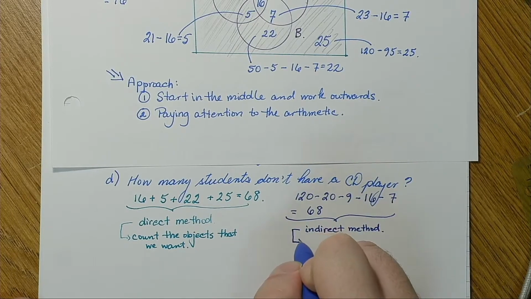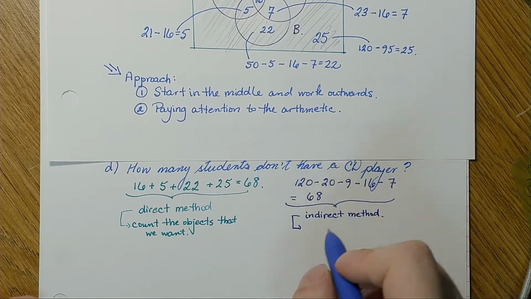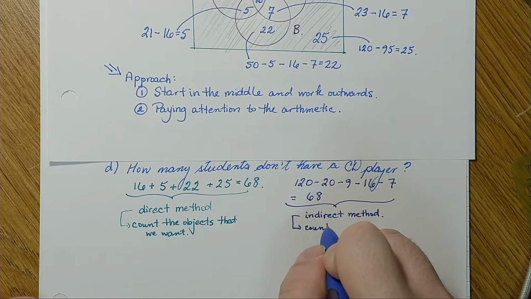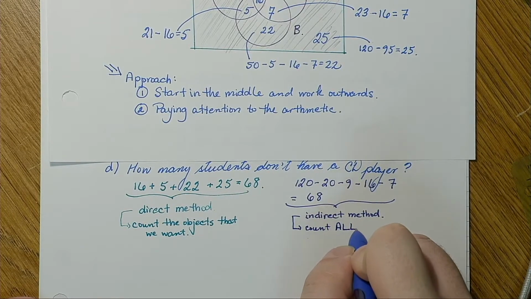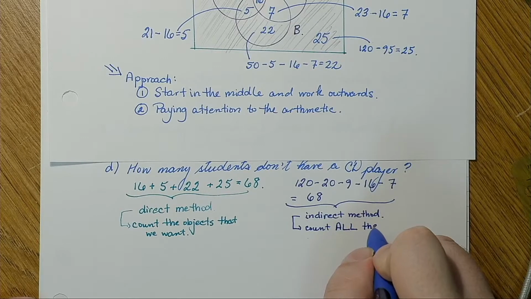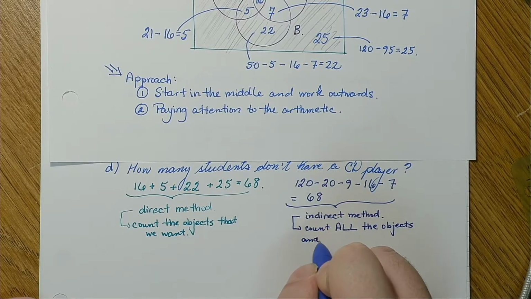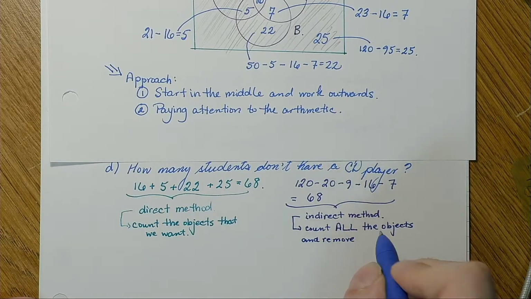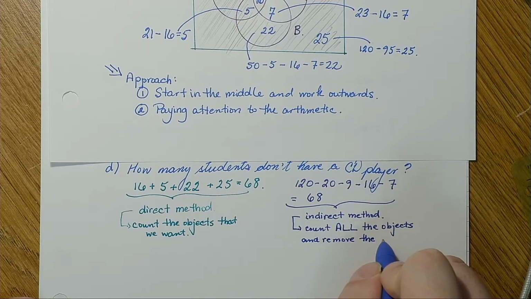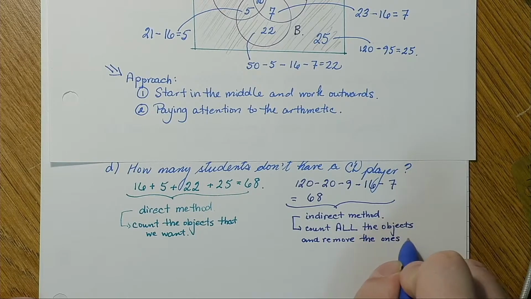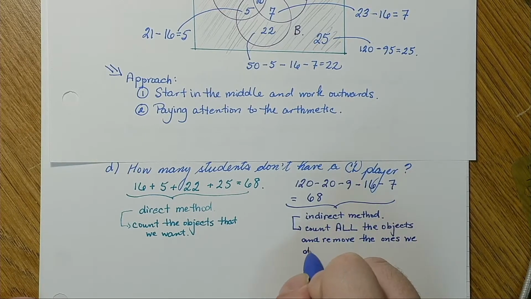That means we count all the objects and remove the ones we don't want.